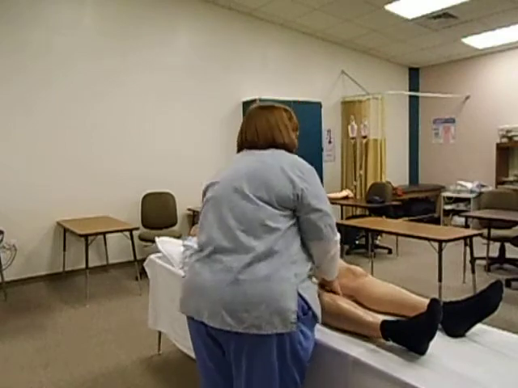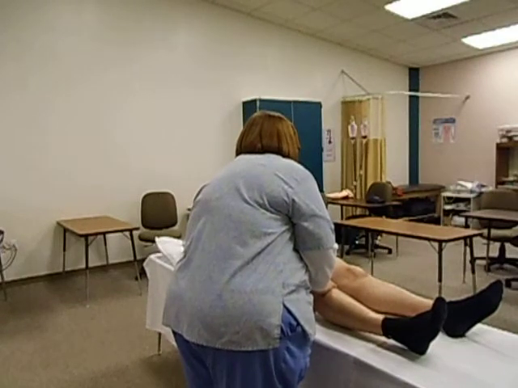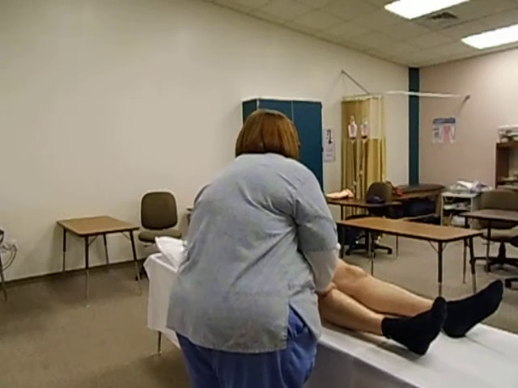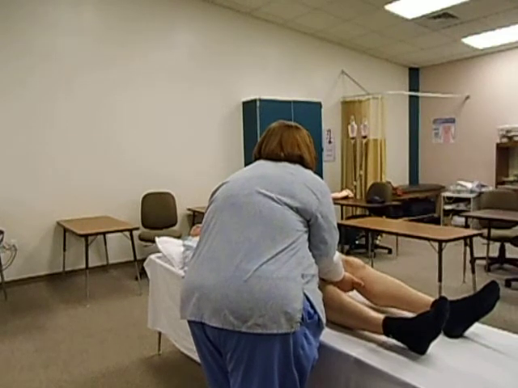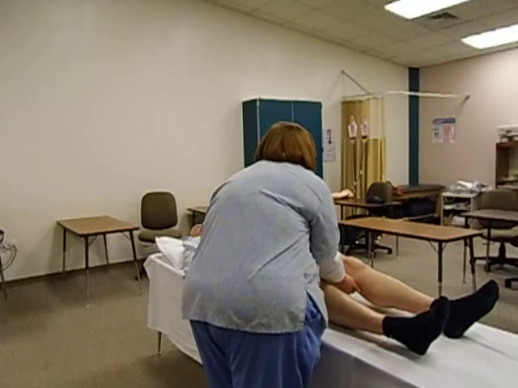We're going to move to the popliteal, which is located behind the knee. And they are palpable, equal and strong bilaterally.